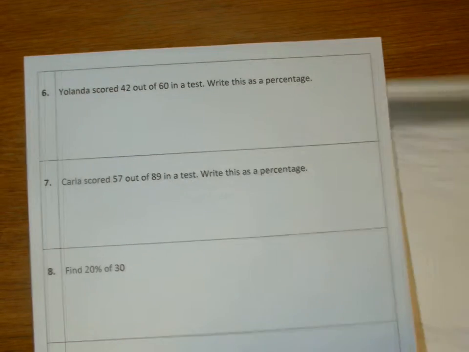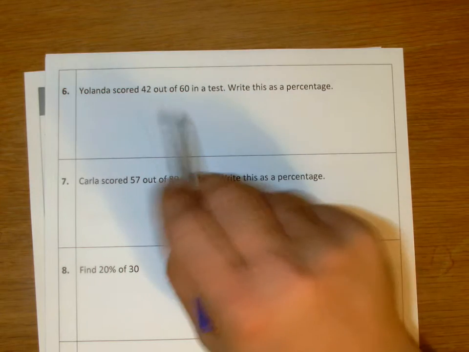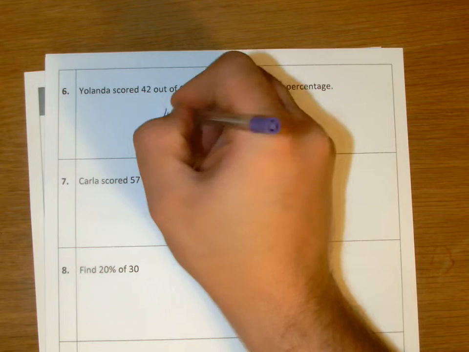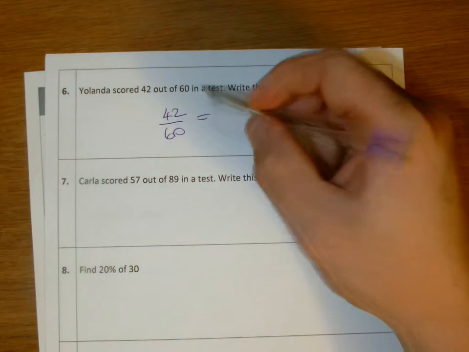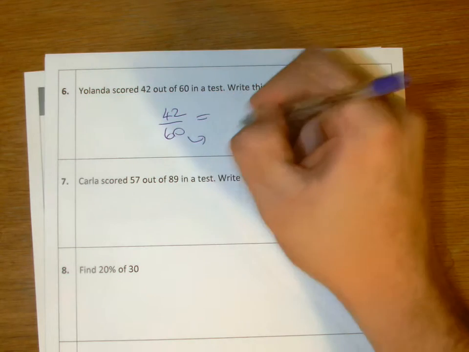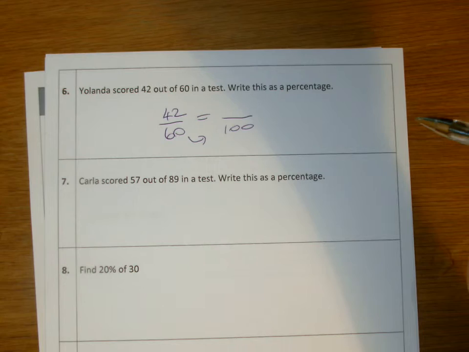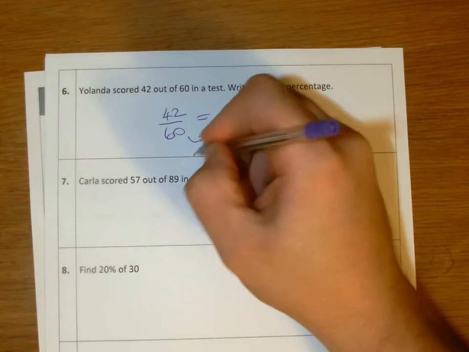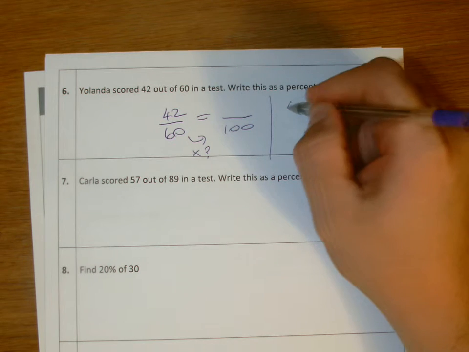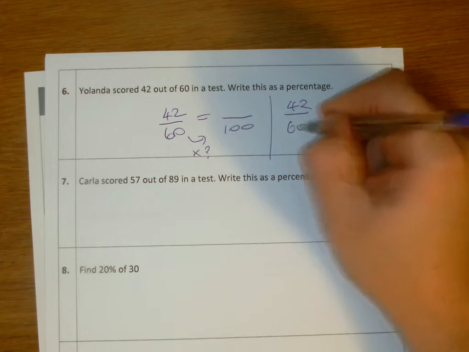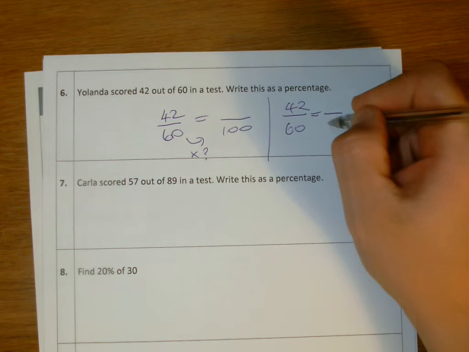Question 6. This would also be in a non-calculator paper, but it's much more difficult, isn't it? 42 out of 60. Now, it's not so easy, is it? There's nothing really we could multiply by to get that to be 100. It's going to cause problems for us. So what do we do? What we can do instead is scale it to a different value. Sometimes it's better to scale it so it's lower, for instance, 10.